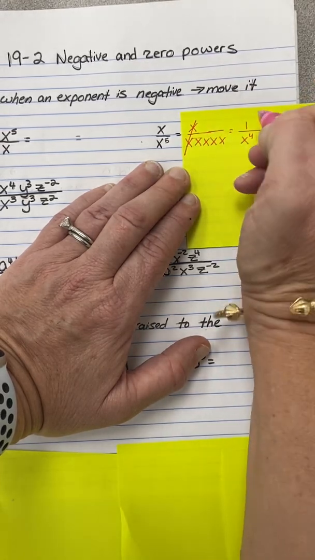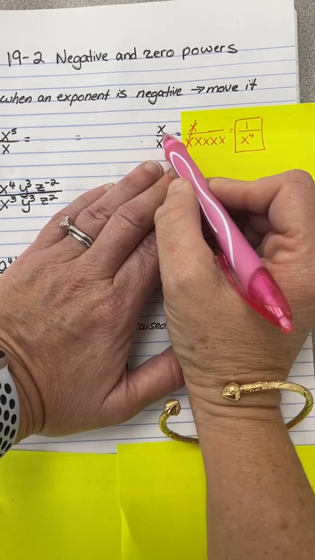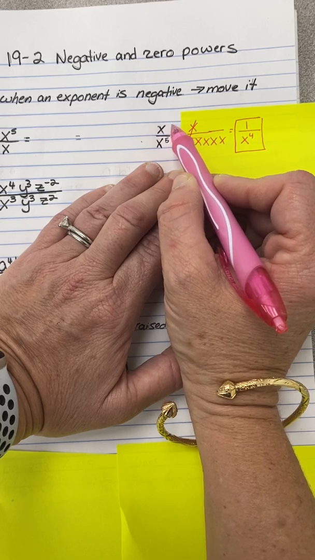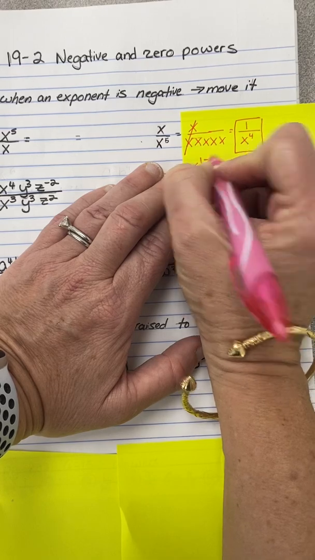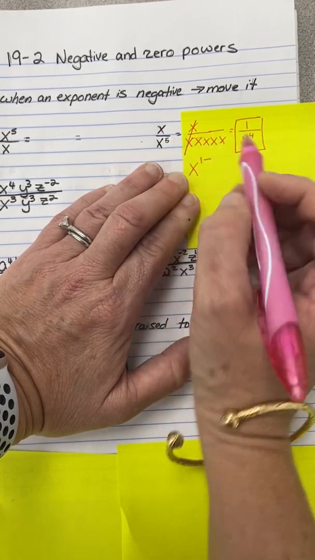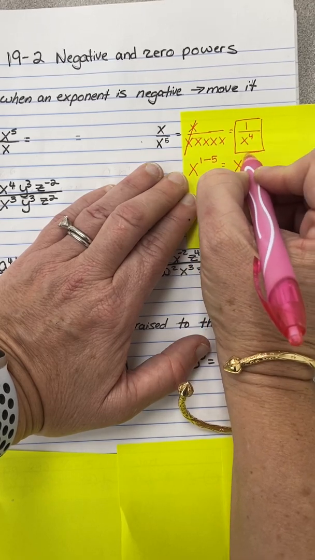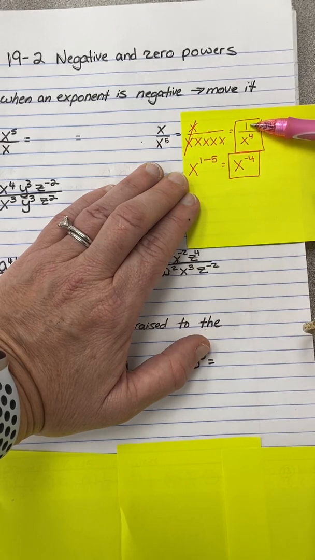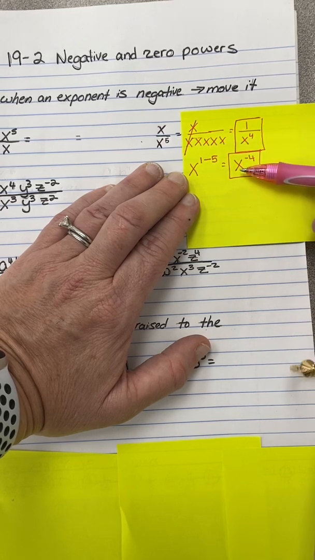Okay? Now, the people yesterday that were doing the shortcut, they would have said, well, Miss Knight, what I did is I put x to the first. If you don't see an exponent there, it's a 1. So they went x to the first, and then they subtracted this exponent, and they would have gotten x to the negative fourth. So right now, what you should notice is, hey, wait a second. This 1 over x to the fourth is the same thing as x to the negative 4. Okay, those are the same thing.